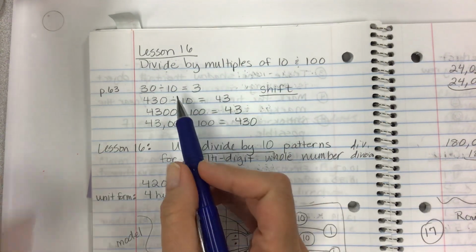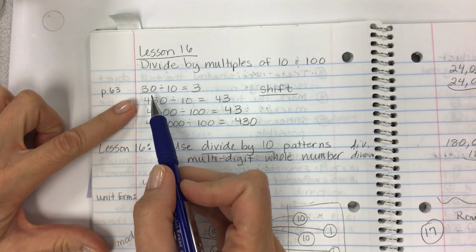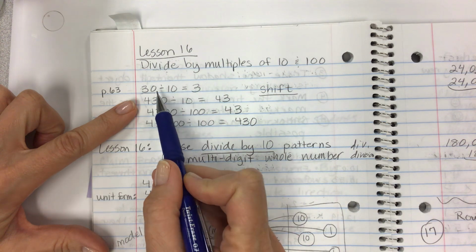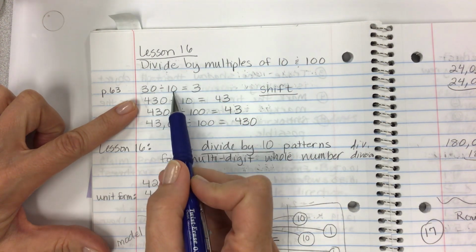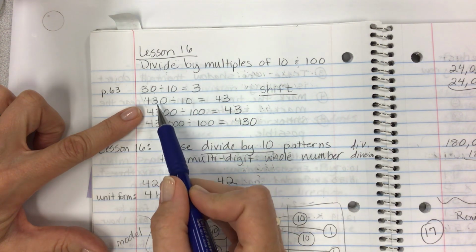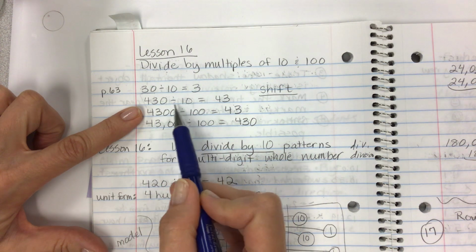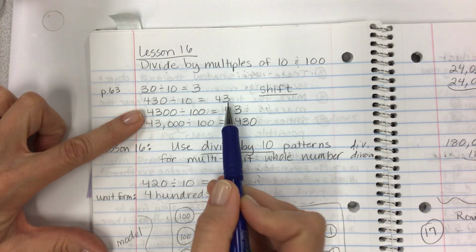So then I just have some sample problems here that are really kind of jumping into the lesson. So real easy stuff like, well, 30 divided by 10. Well, that's really easy. And so we're looking today in lesson 16 at the patterns of zeros. And so sure, that's real easy with 3. 430 divided by 10. Again, I have a 0 here and a 0 here. So it's really just 43 divided by 1 for 43.